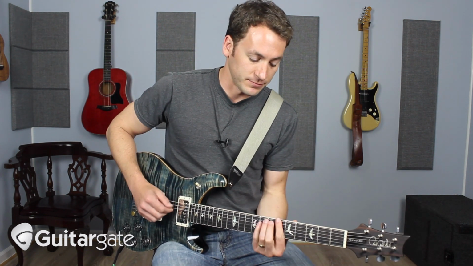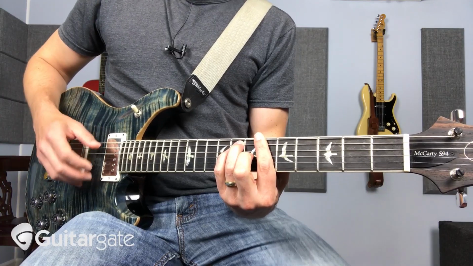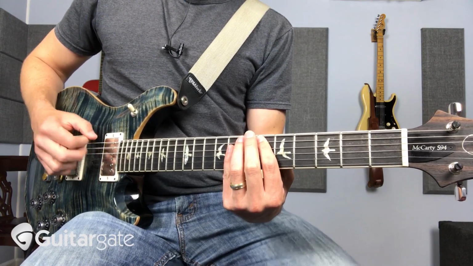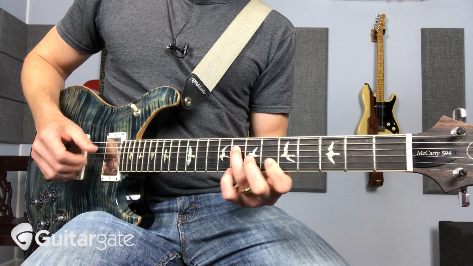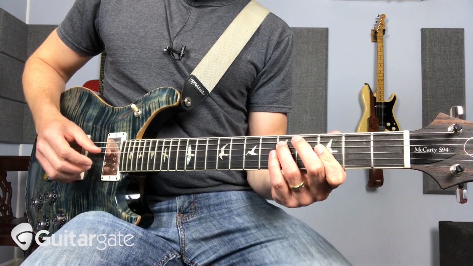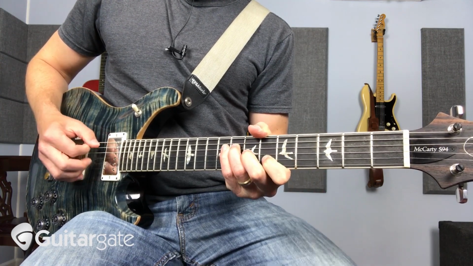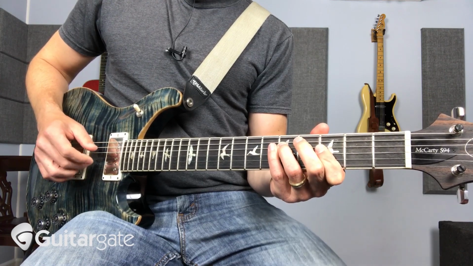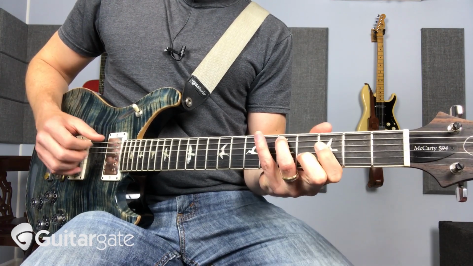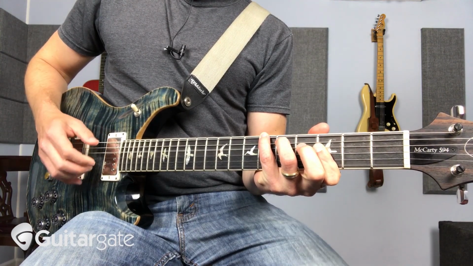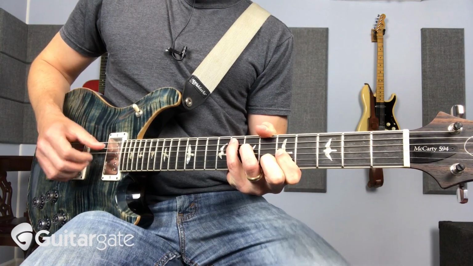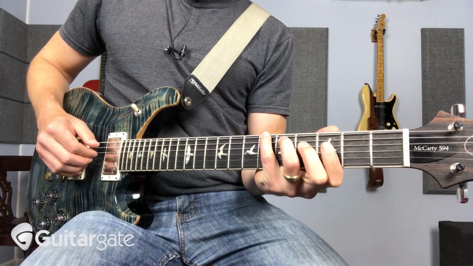It starts on the 1. 4. 1, walk down, 6, 4, 5. 1, walk down to 6, 4, 1. 1, 5, 4, 1. And that's the whole form, right? That is the whole form. It just kind of does that 4 times, basically.